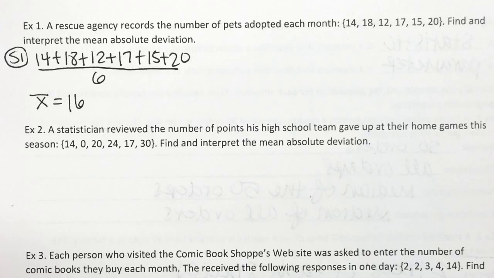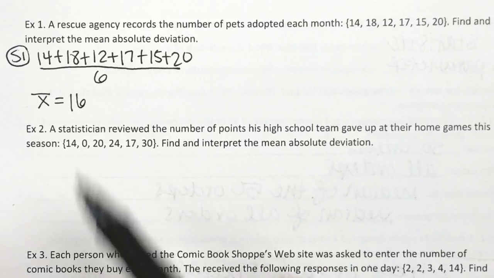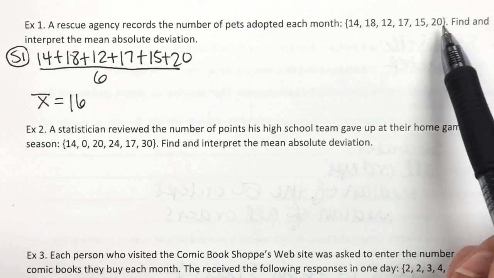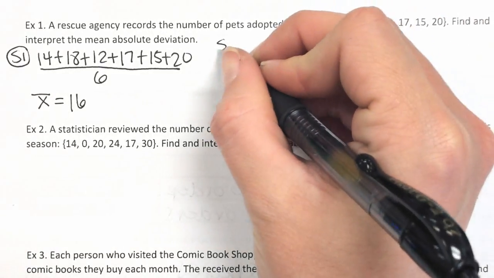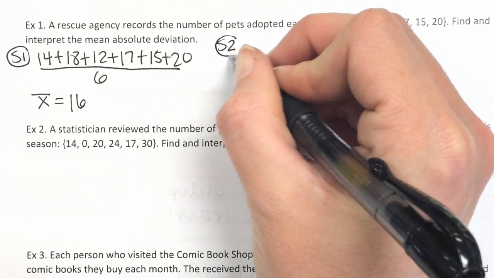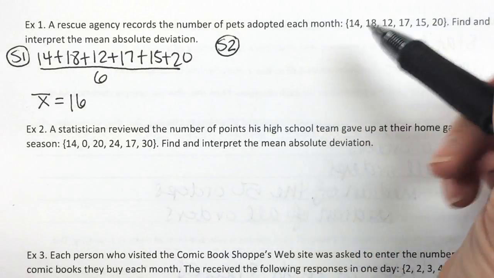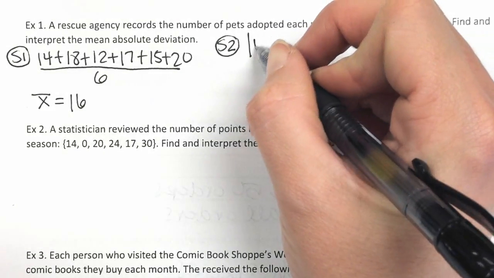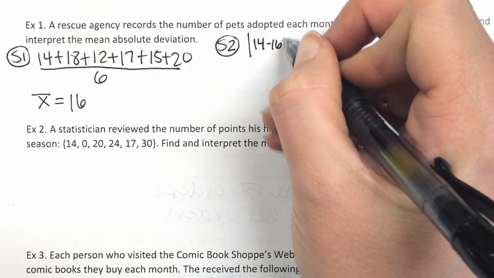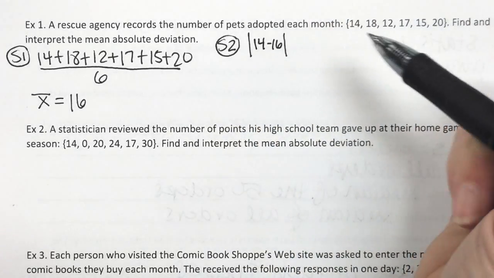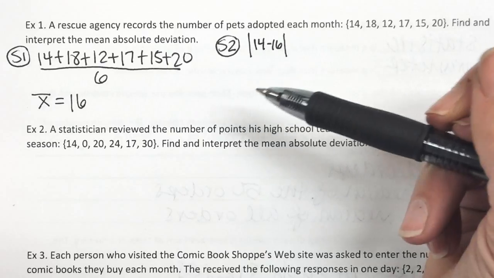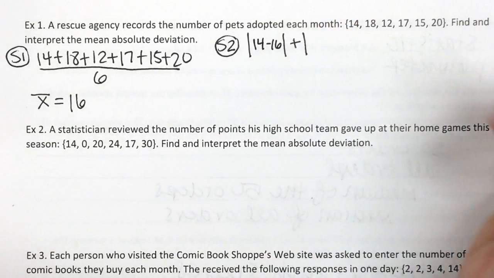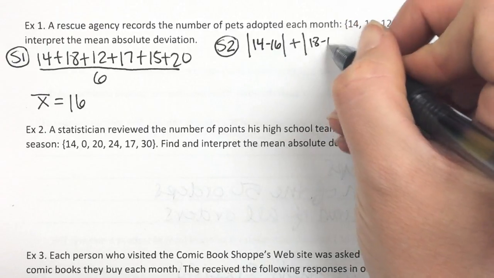All right, once we have found the mean, we are going to find the difference between the mean and each number in here. This is how we set it up. Put step 2. We're going to do the absolute value of 14 minus 16. I got the 14 from here, and 16 is from the average. Put plus the absolute value of 18 minus 16.